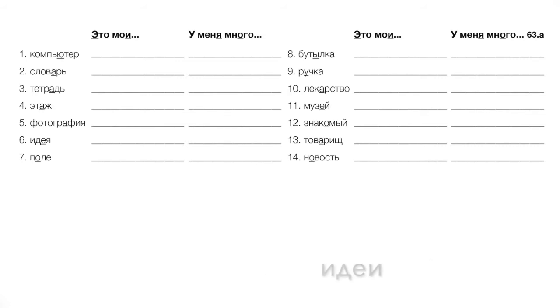6. Идея. Это мои идеи, right? These are my ideas. У меня много идей, right? That's actually a zero ending, just watch the spelling. 7. Поле, a field. Это мои поля, right? There's that shifting stress in the neuter plural. У меня много полей, right? I have a lot of fields.